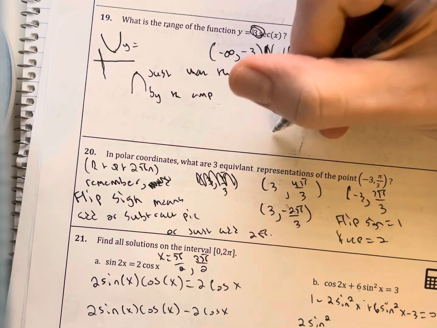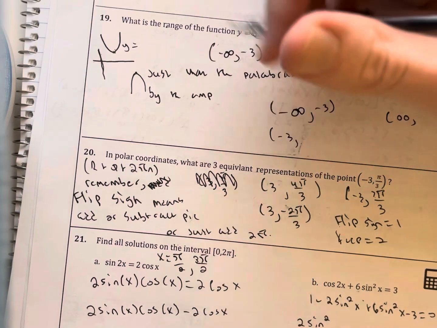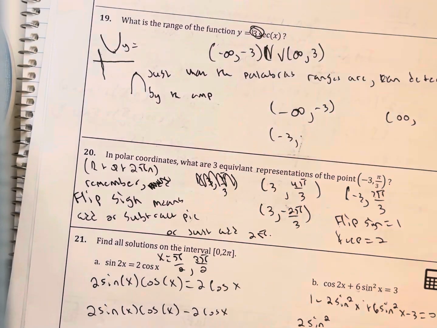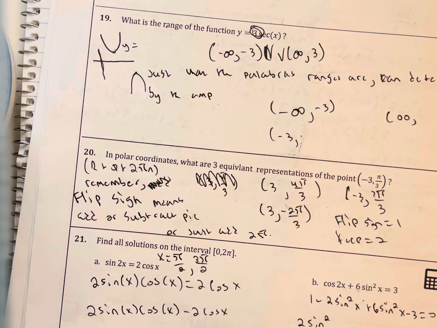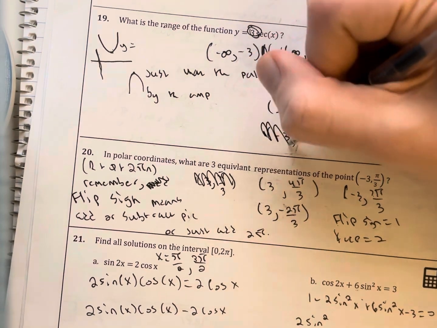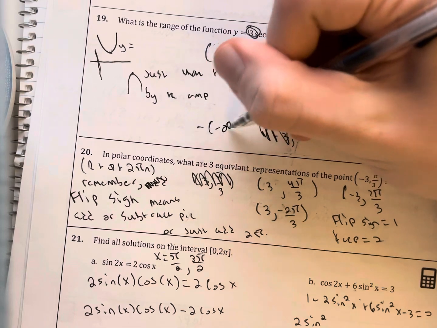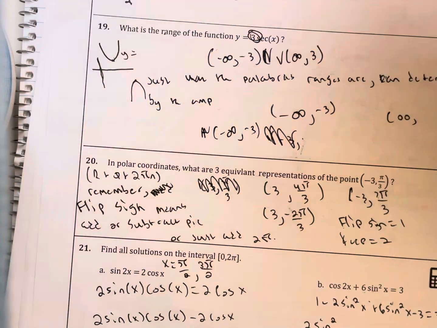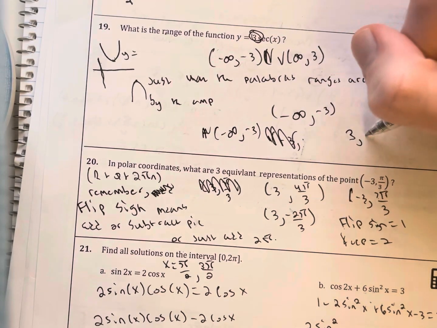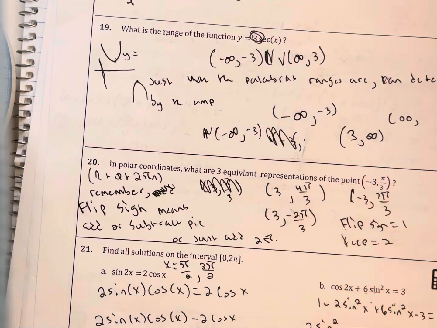So negative 3, negative infinity to get there. Negative 3, and then it's going from here. Well, it starts at 3 and it ends at infinity. So that was not that hard.